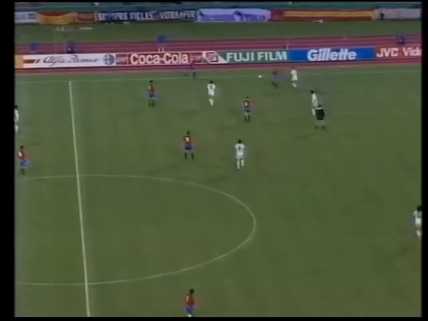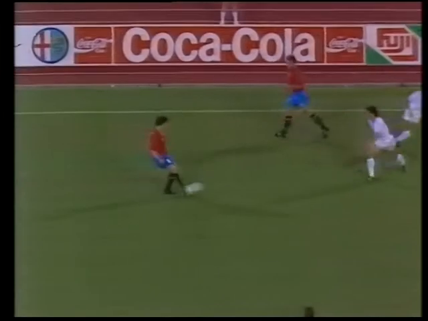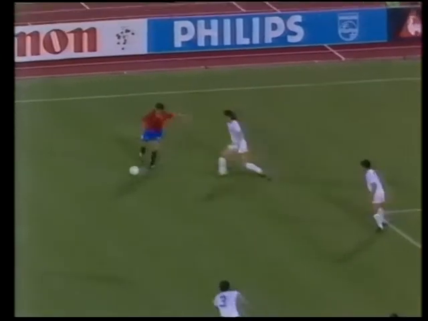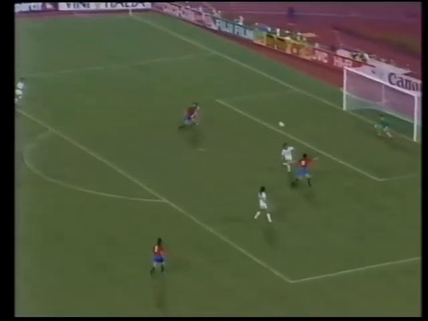Of the 4 top goals from wide positions come from the 1990 World Cup in Italy. First of them, Spain against South Korea, Villarroya's cross volleyed in by Michel.